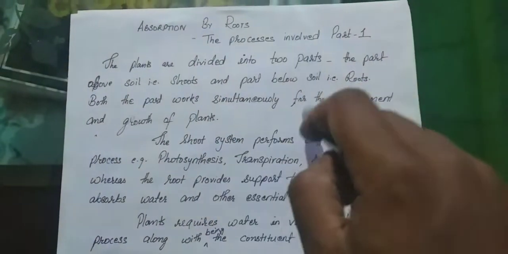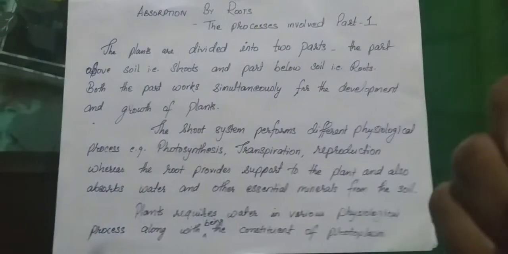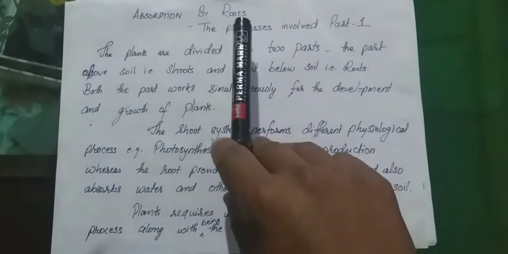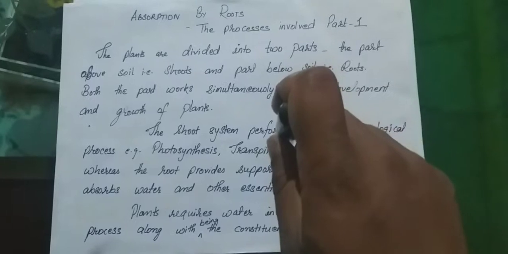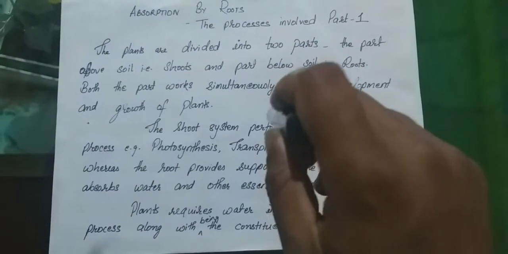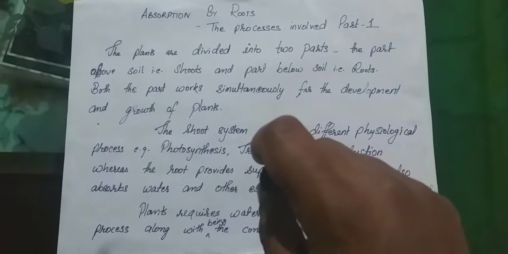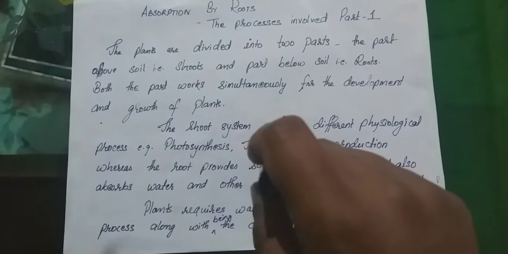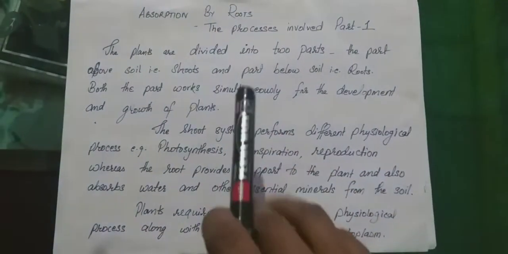Now, absorption by roots. We know absorption means to absorb something, that means to pull something inside. In this particular chapter we will learn how the root absorbs certain minerals, nutrients and water from the soil, and the processes involved in it. There are certain processes by which the roots absorb the water, and we will learn about those processes in this chapter.